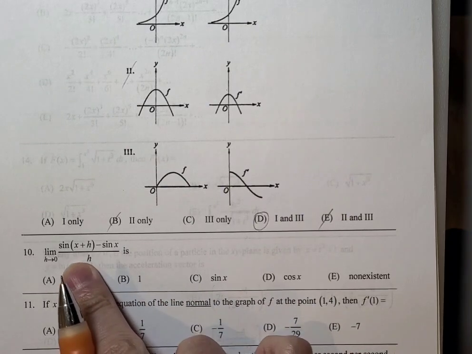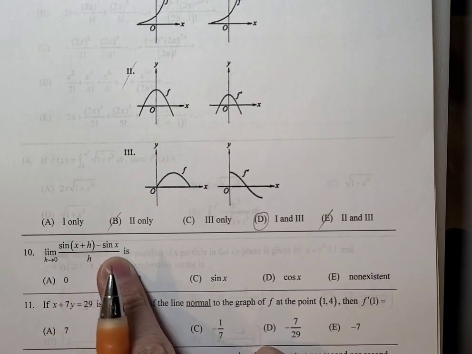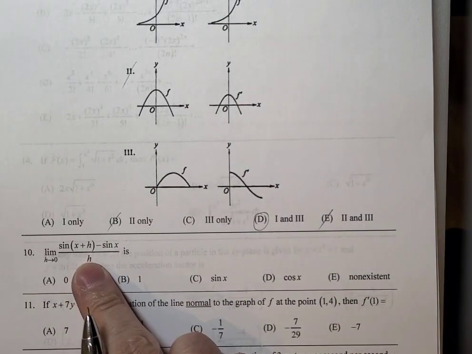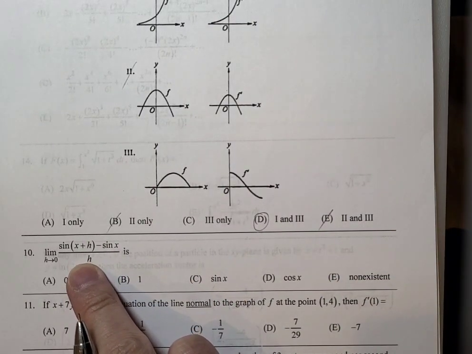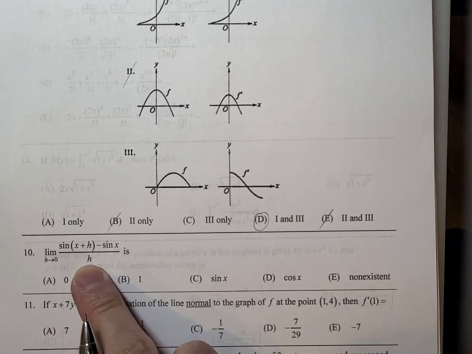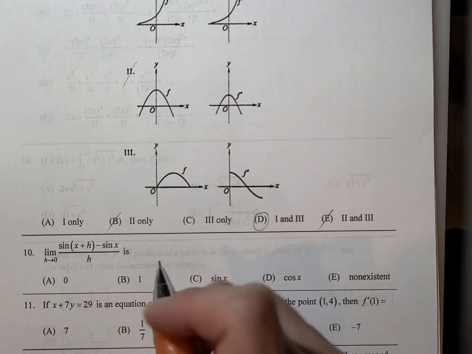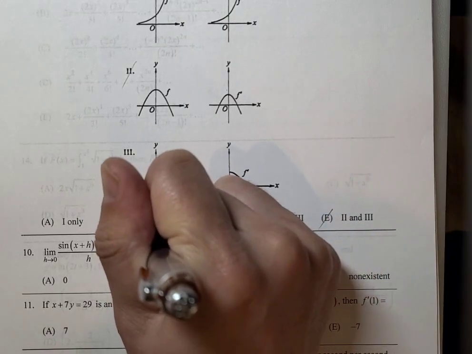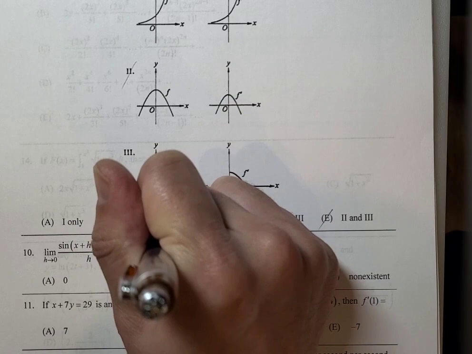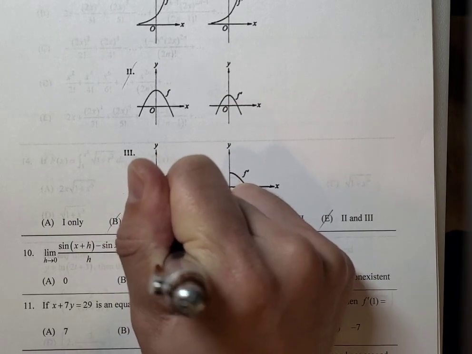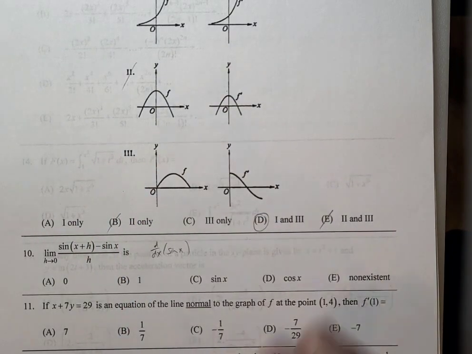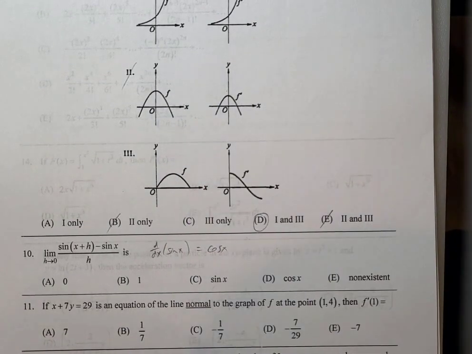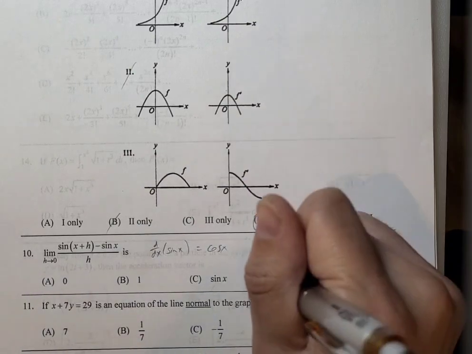This one, limit as h goes to 0 of sine of x plus h minus sine x over h. This looks like the limit definition of the derivative. So this is just the derivative of sine x, which is what? Cosine x. So 10 is D.